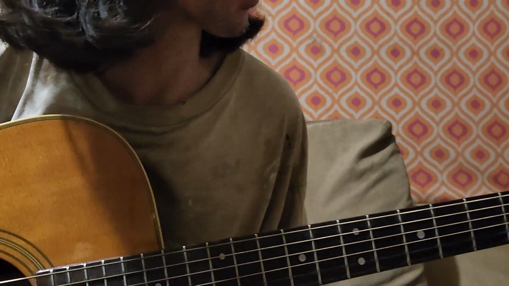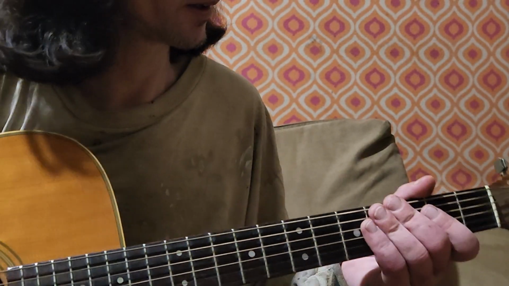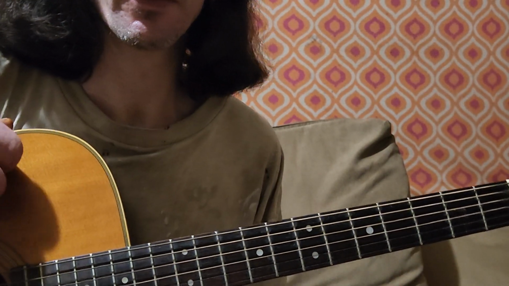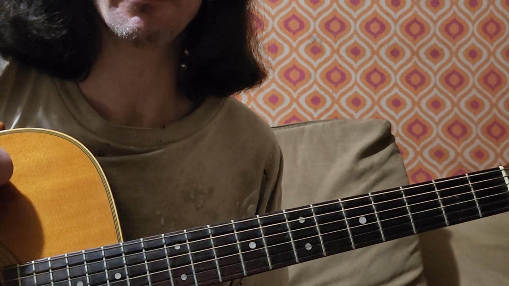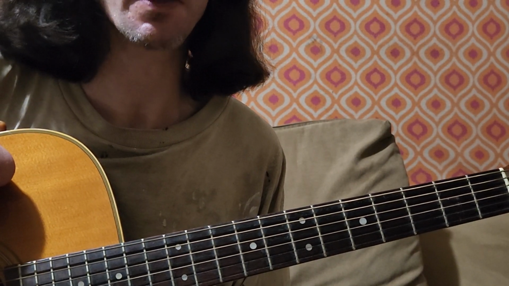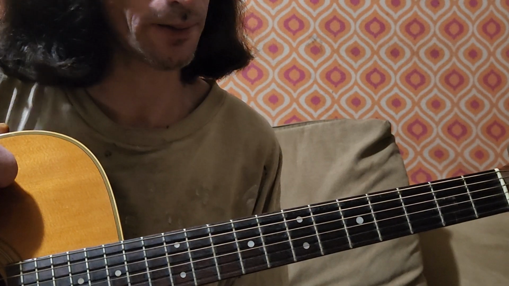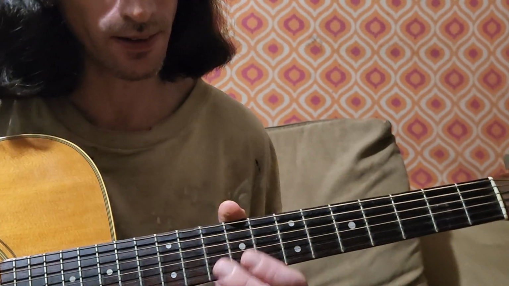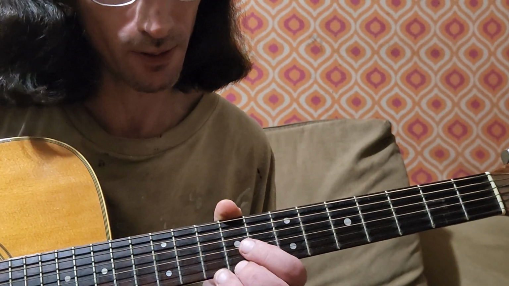Alright, play around with the last part. Now, that's where it all originates from. Just a bunch of codes. And even that part has a nifty little lead thing that works off of it.